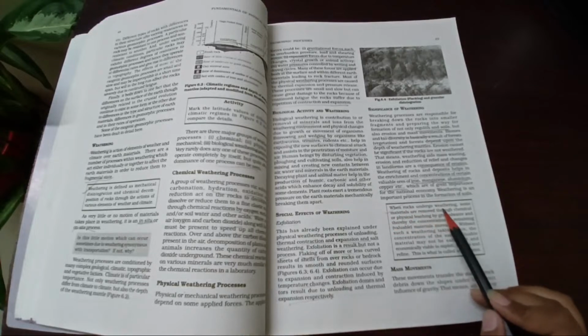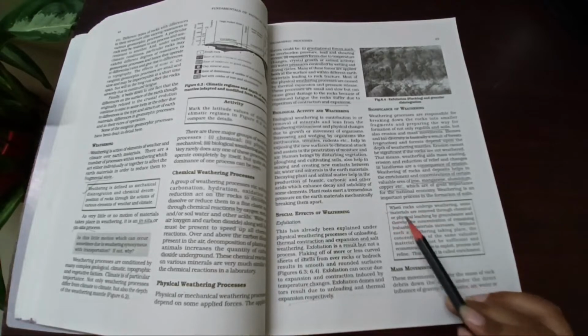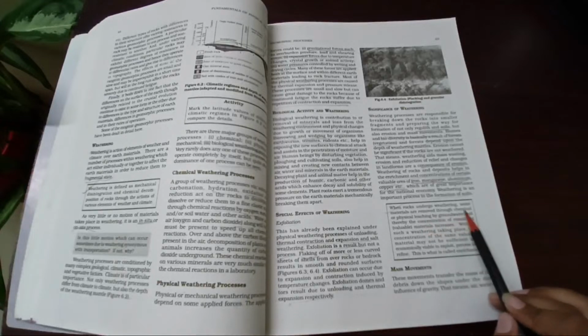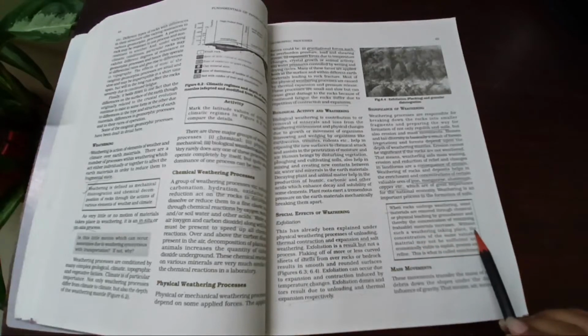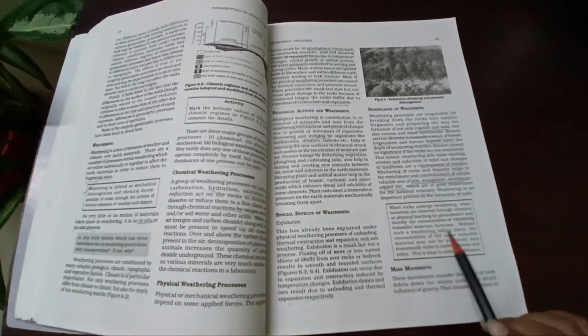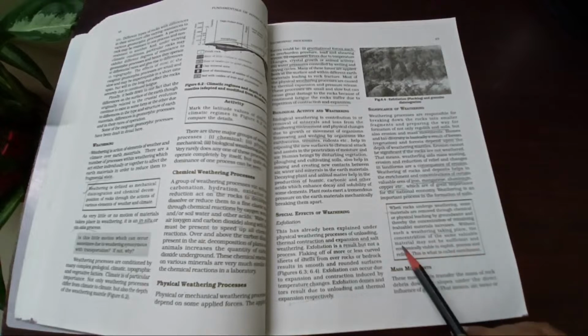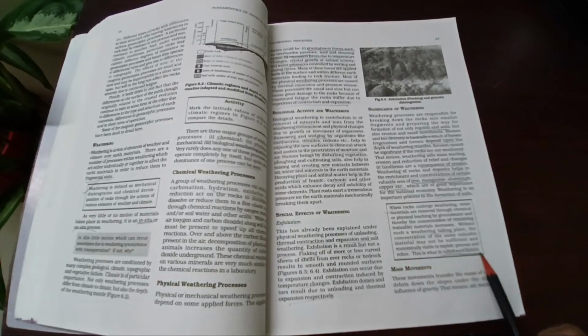When rocks undergo weathering, some materials are removed through chemical or physical leaching by groundwater, and thereby the concentration of remaining materials increases. Without such weathering taking place, the concentration of the same valuable materials may not be sufficient and economically viable to explore, process, and refine. This is what is called enrichment.